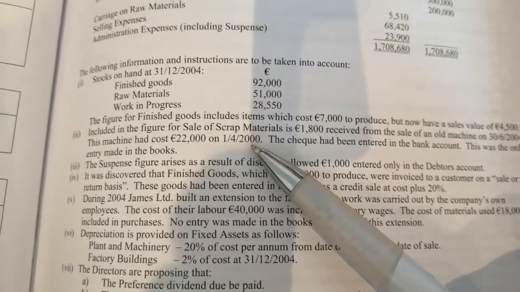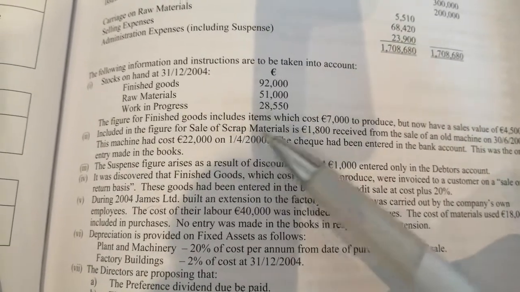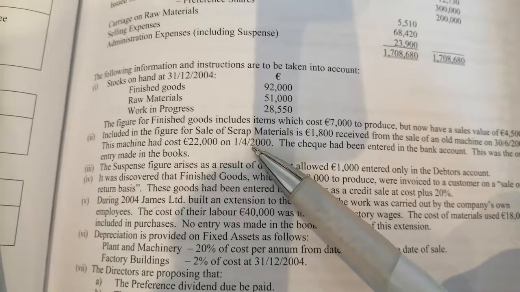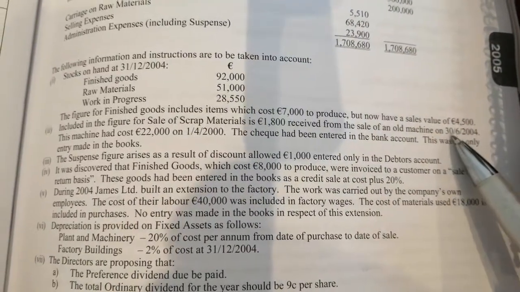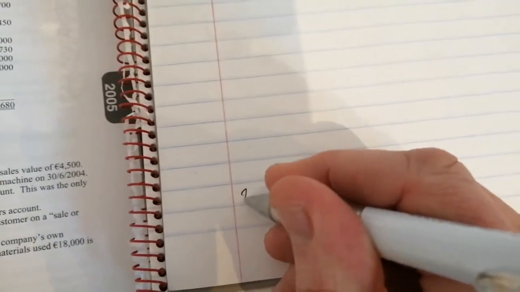Okay, so what we want to work out is how much depreciation we've written off that old machine since the date that we bought it, the 1st of the 4th, 2000, until the date we got rid of it, which is the 30th of the 6th, 2004. So if I do my workings down here, it originally cost us 22,000, we said.